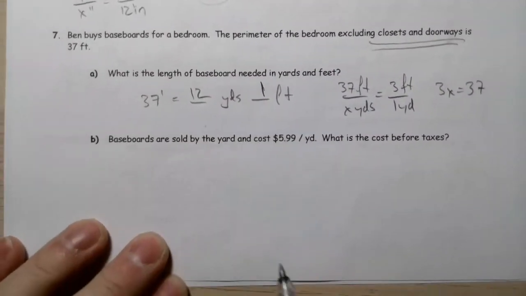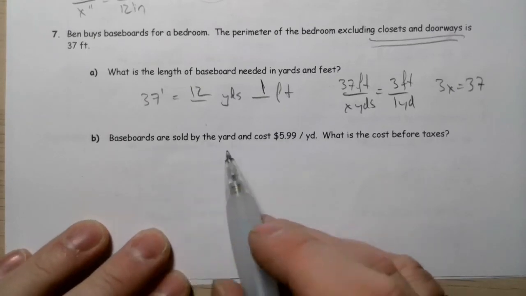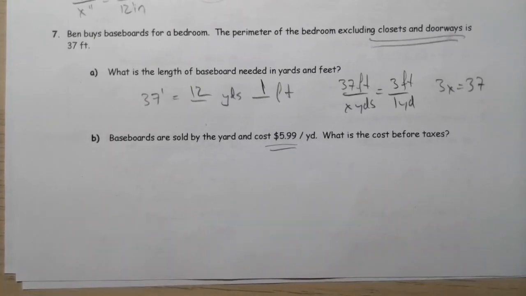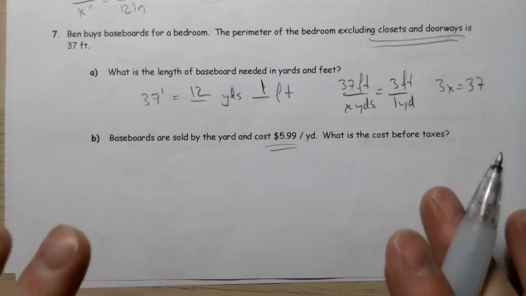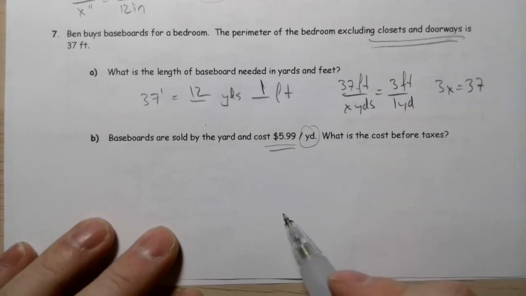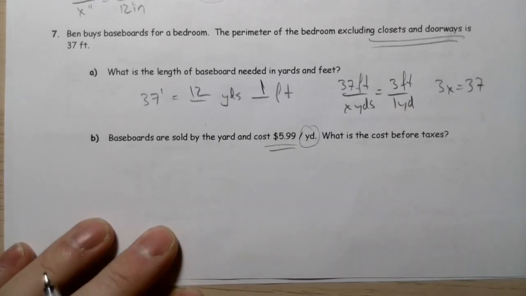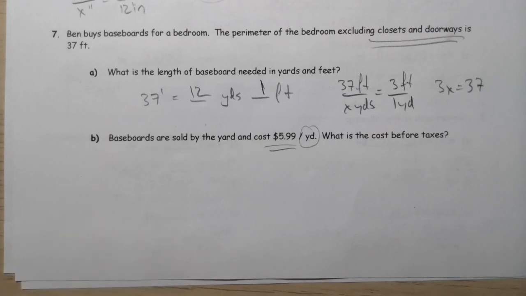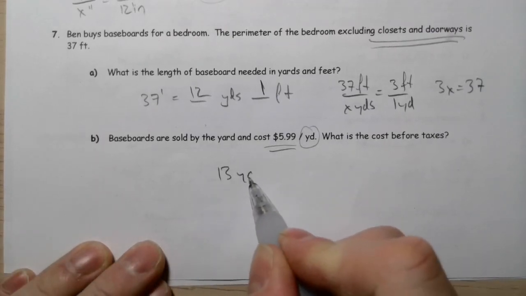Now, if baseboards are sold by the yard and cost $5.99 per yard, what is the cost before taxes? I want you to think about this. If you've got to buy it per yard, how many yards do you have to buy? And the answer is it's got to be 13 yards.